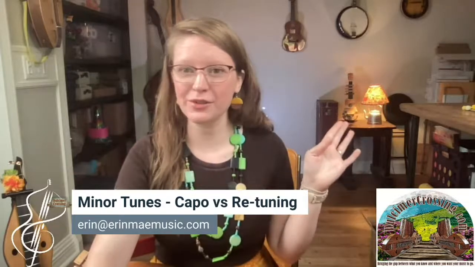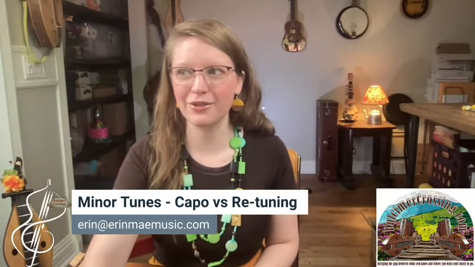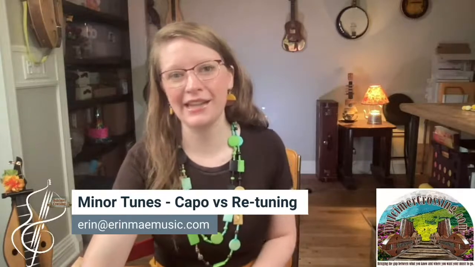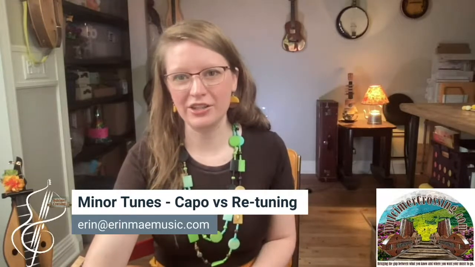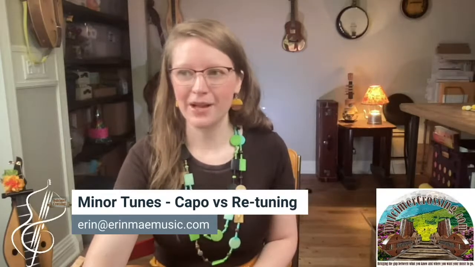We'll play minor tunes in each of these positions, different tunes. So we won't just take one tune and play it 4 ways. We'll just play different tunes in each position, and it'll be a really fun exploration of some of the minor key possibilities on the mountain dulcimer.